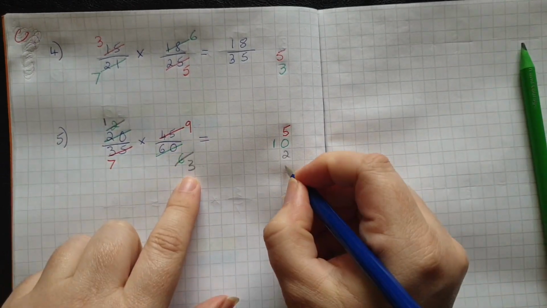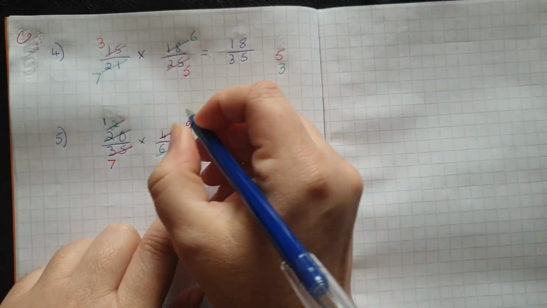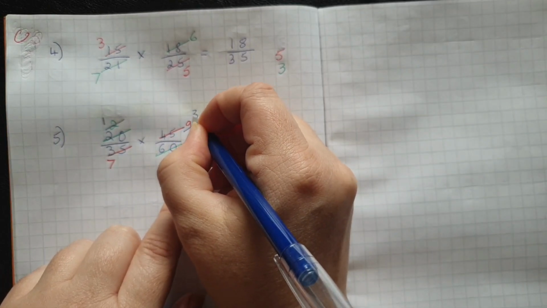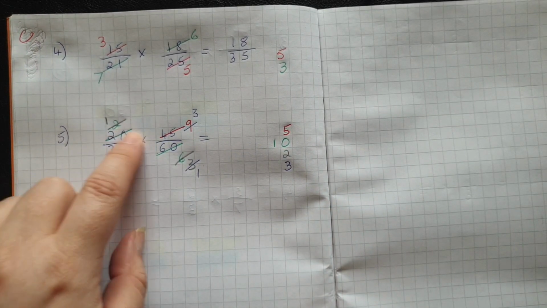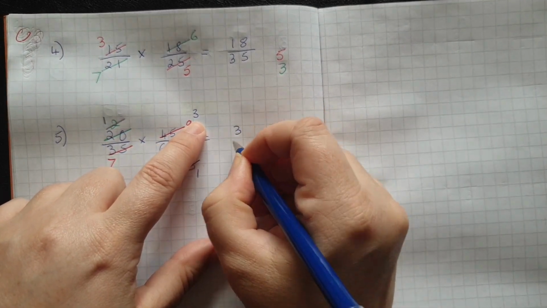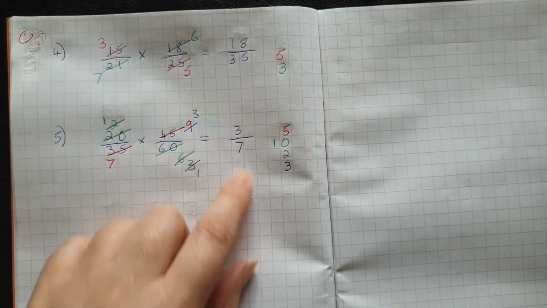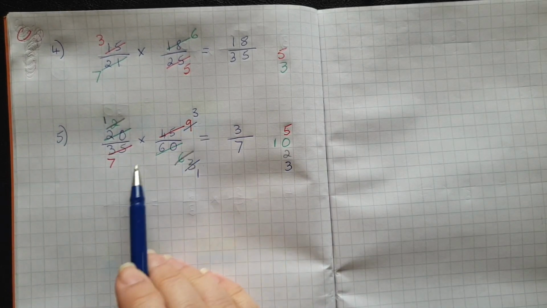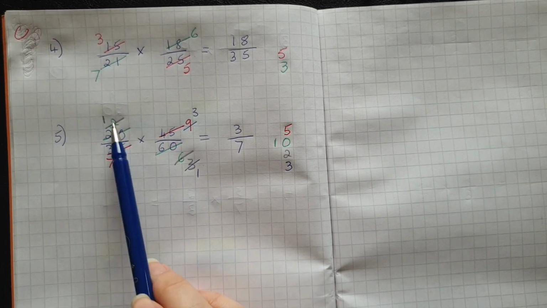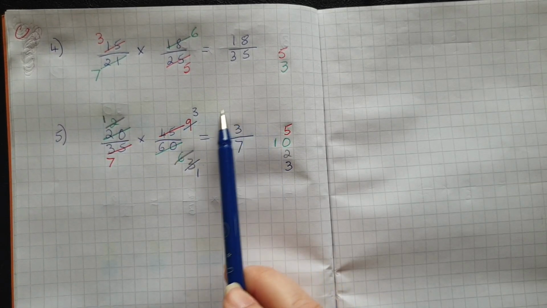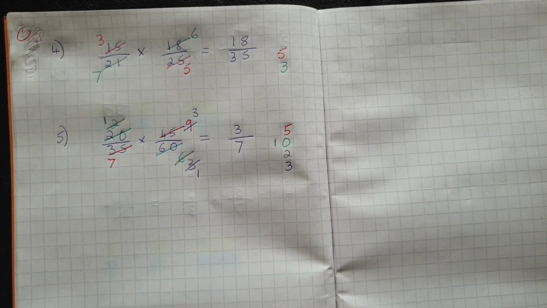Now, 9 and 3 are both in the 3 times table. So that 9 will become 3 itself, and that 3 will become 1. So I'll end up with 1 times 3 is 3, all over 7 times 1 is just 7, 3/7. That cancelling across the multiplication makes the calculation much simpler. This is how questions like this can appear on a calculator paper.